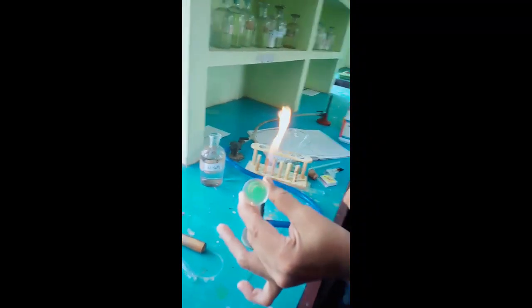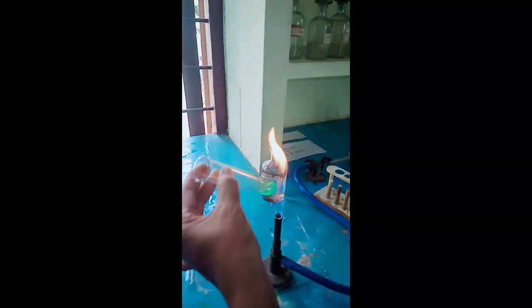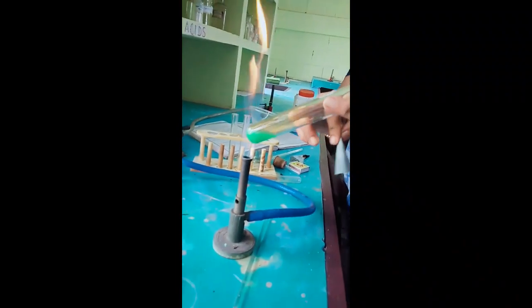Another acidic gas is nitrogen dioxide, which is a colored gas. The color of the gas is reddish brown. So see the evolution of the colored gas. In the test tube you can see a reddish brown gas. Can you see the evolution of the reddish brown gas? This gas is nitrogen dioxide. So the name of the reddish brown gas is nitrogen dioxide.